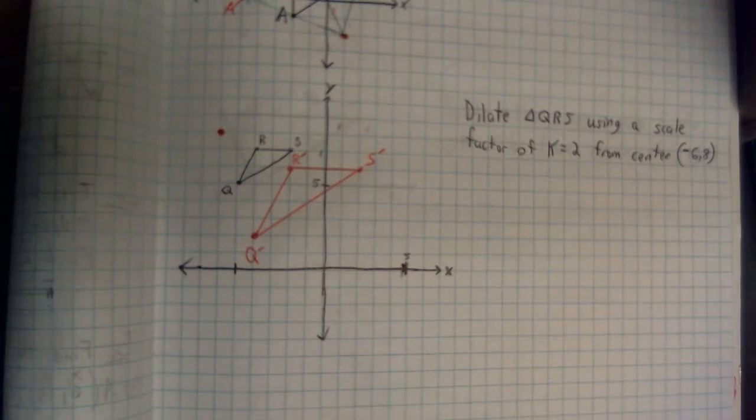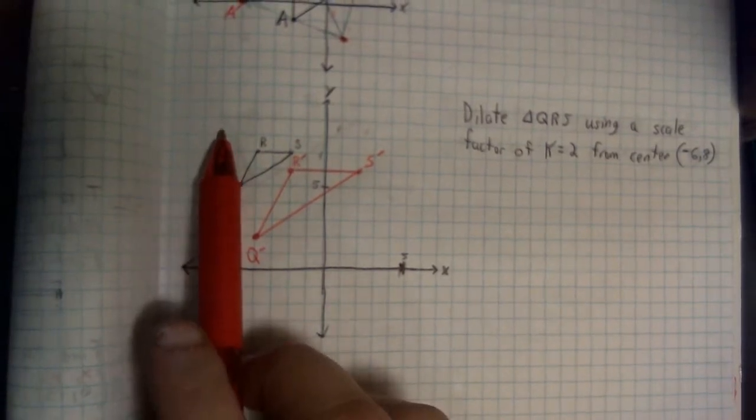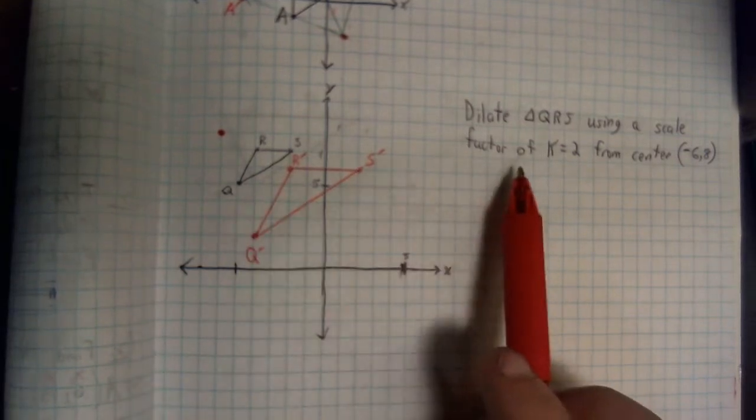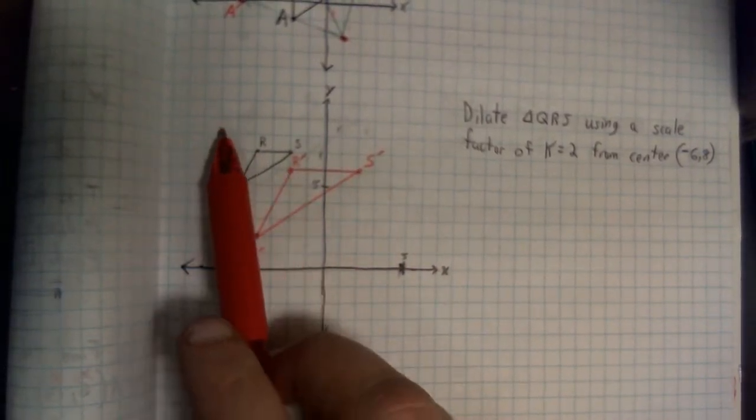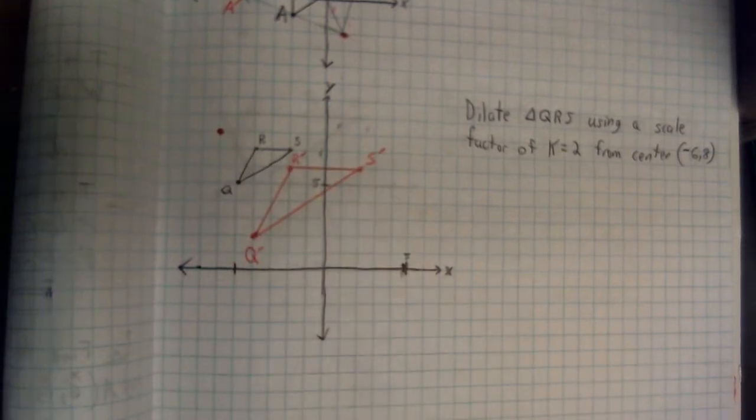And there's my new triangle after the scale factor. Again, you can see that it should be getting larger because we have a scale factor greater than 1, so it should be enlarging. And the distances from our center are getting greater. They're getting twice the distance because we're using a scale factor of 2.